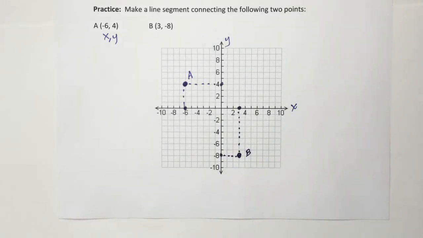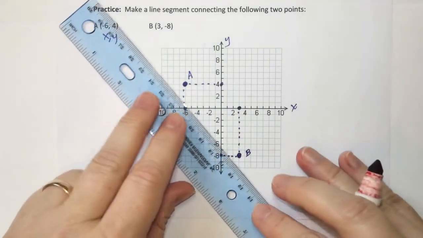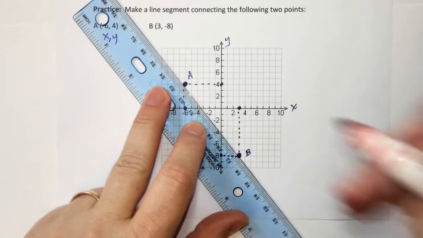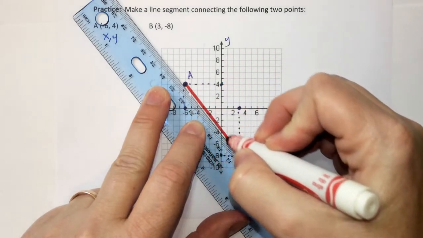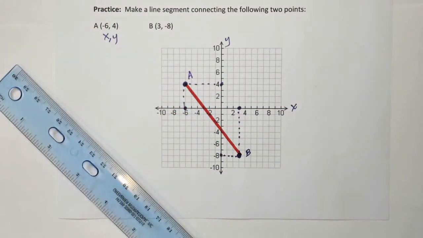The directions say make a line segment that connects the following 2 points. Just connect the dots. Don't have it go any farther. No arrows, nothing. That would show a line.